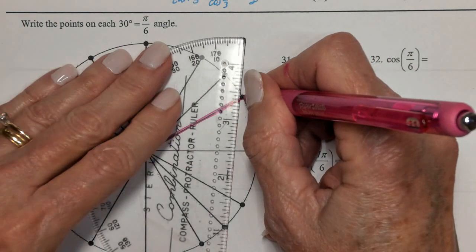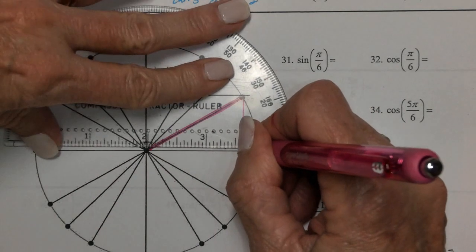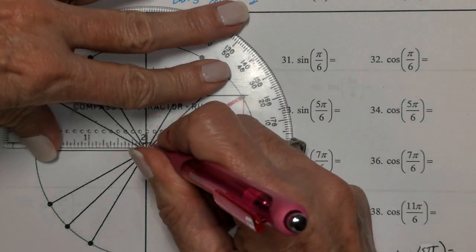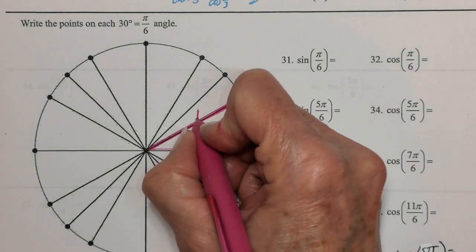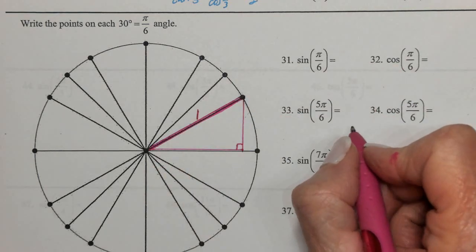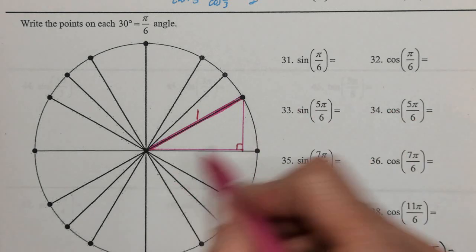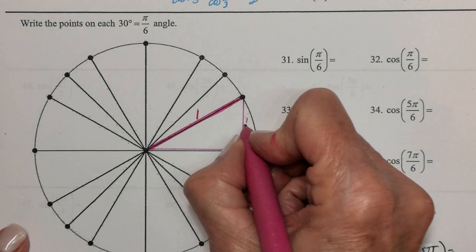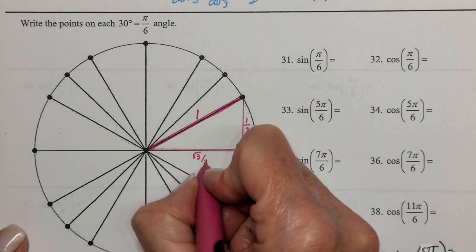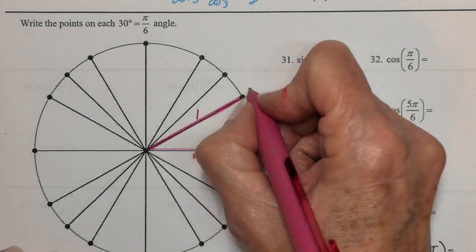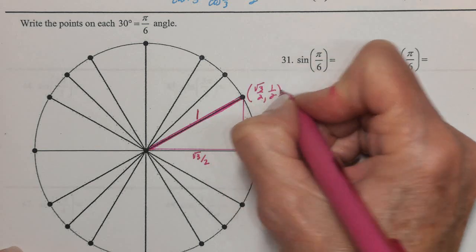Okay, do the same thing we have been doing. Form our little right triangle, the x-axis. There's our right angle. The hypotenuse is still of length 1 because it's a unit circle. And we still have this 30, 60, 90 right triangle. Where's the 1/2? Well, the 1/2 is right here. What does that make this length? Square root 3 over 2. So the x-coordinate is square root 3 over 2. The y-coordinate is a half.